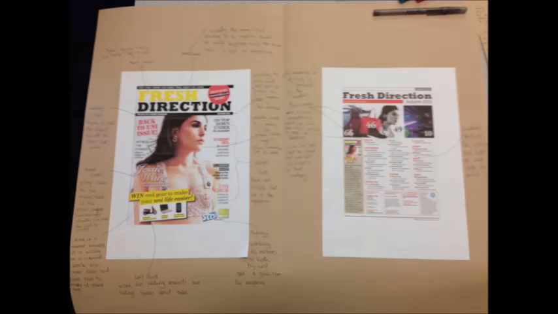Along with the main image, it is supported by some anchorage. Anchorage supports an image with text or vice versa. The anchorage in this is the model credit. This is Jessie Ware. This is crediting the model and telling everyone who it is, so she is identified easily. They use a very classy font to show the model is classy, and you can also clearly see that the anchorage supports the main image.